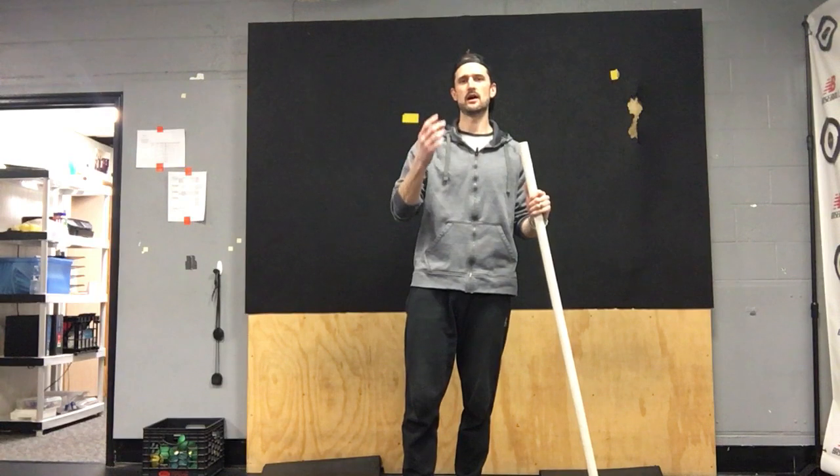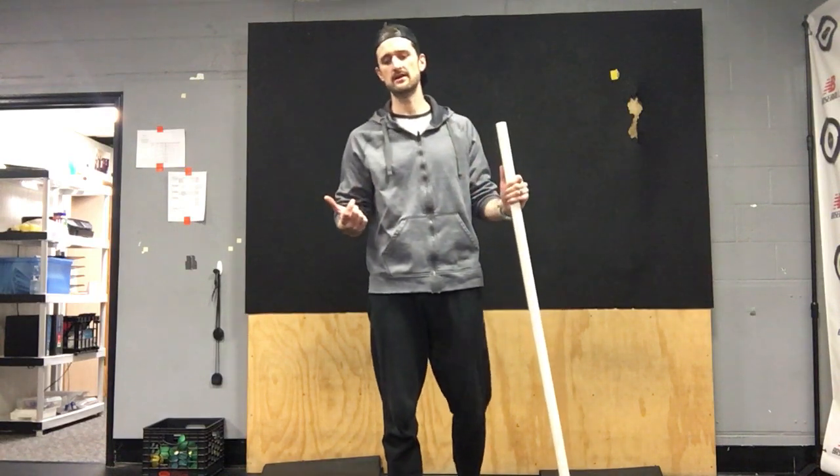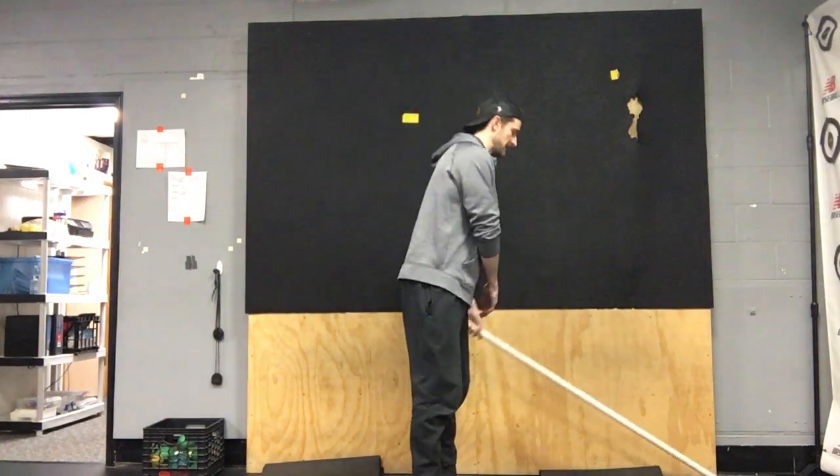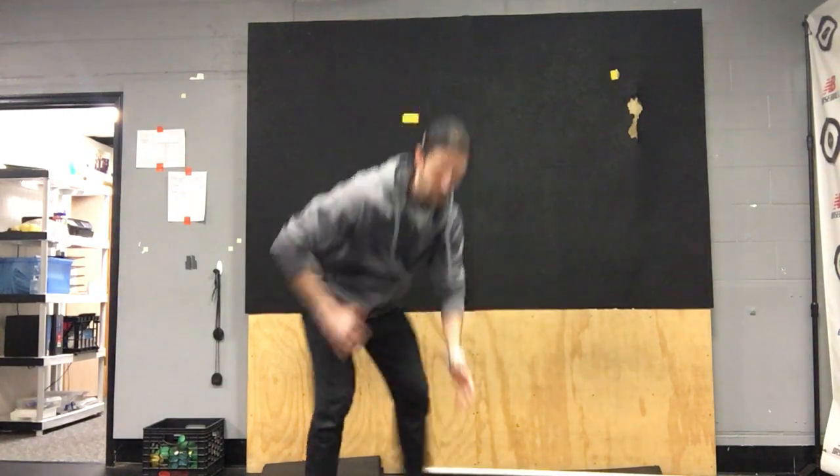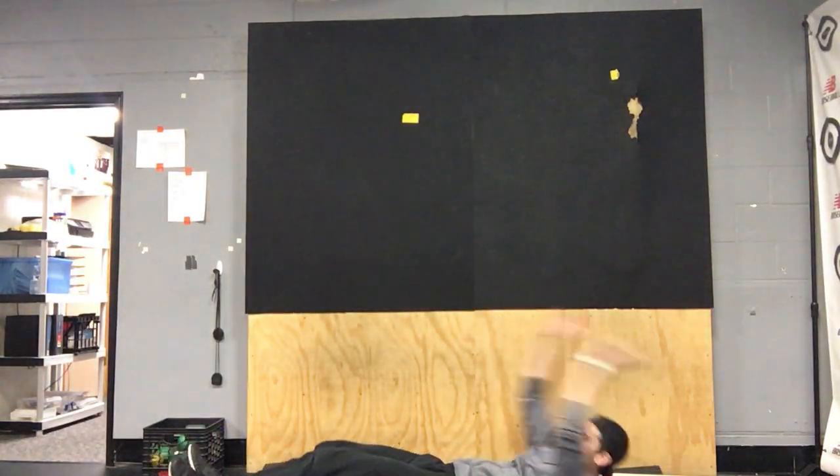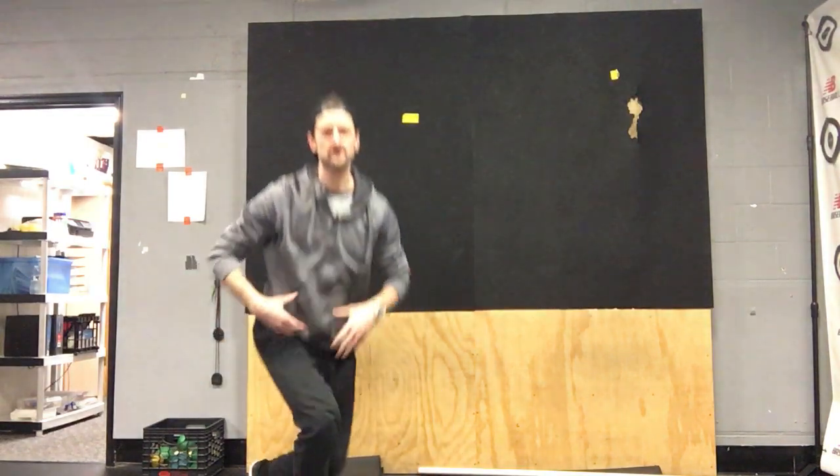So a bunch of different ways that we can strengthen those muscles. One that I like is different variations of tuck-ups, which is just an exercise where you're lying on your back and you're bringing your entire body up. You're flexing your hips and flexing your abs.